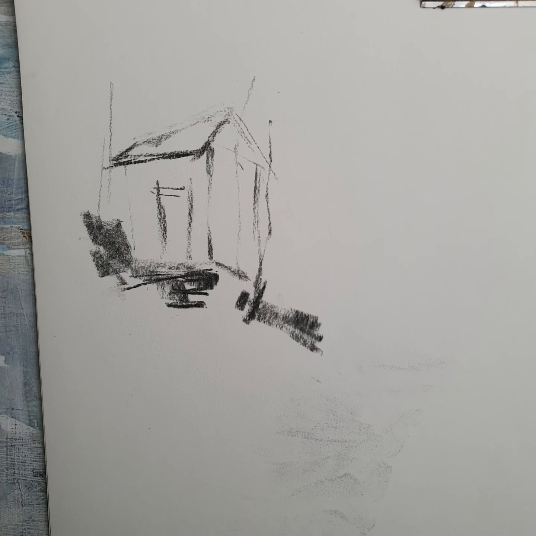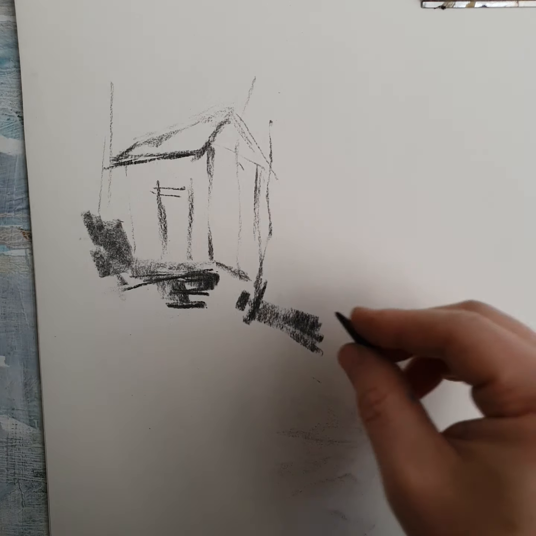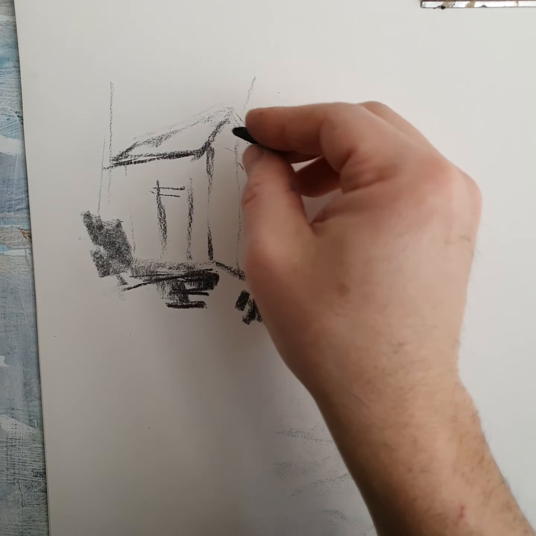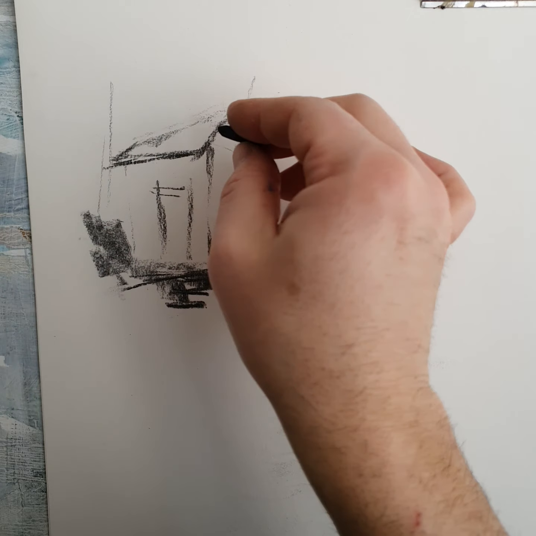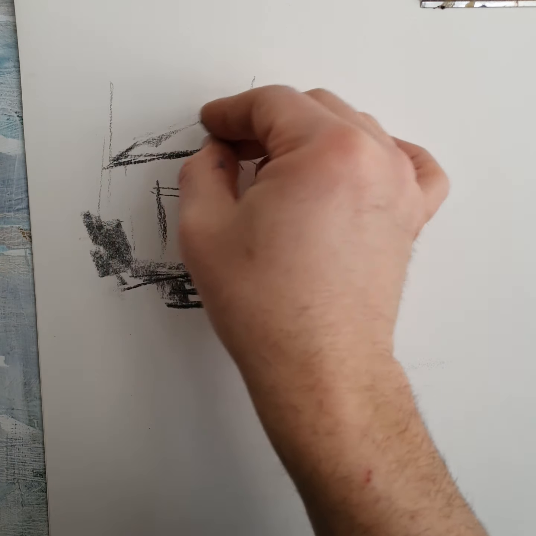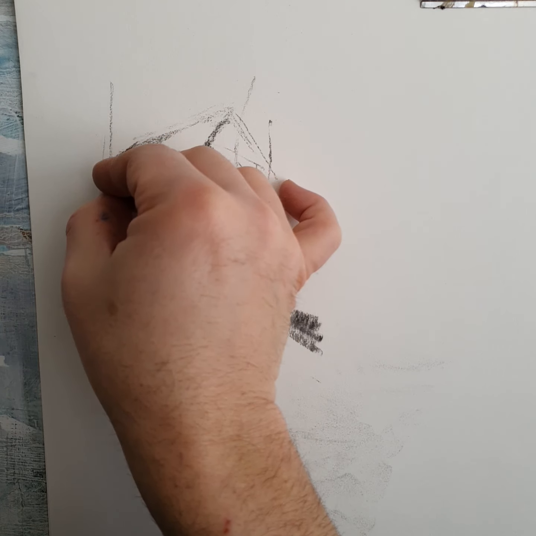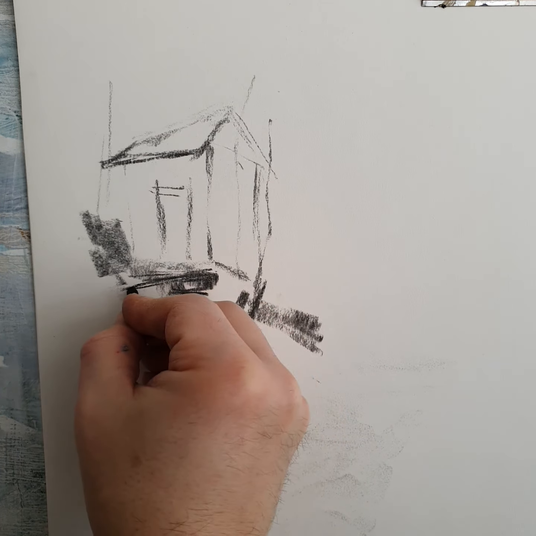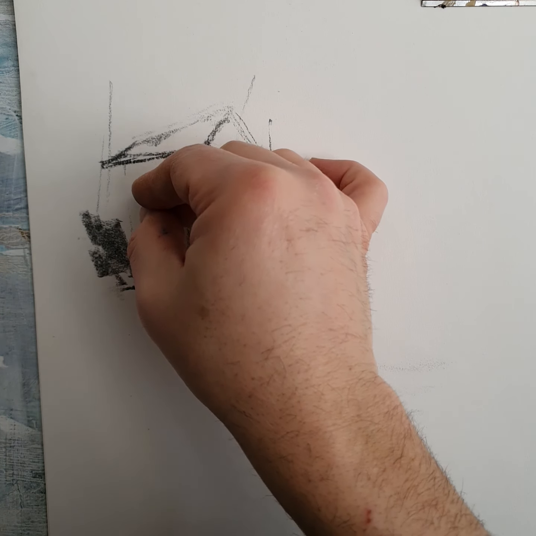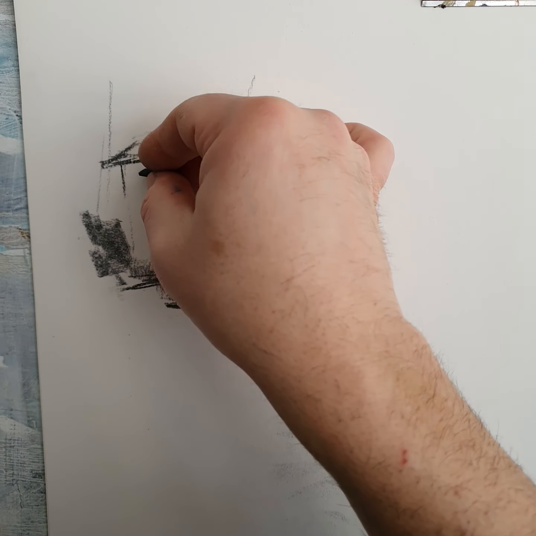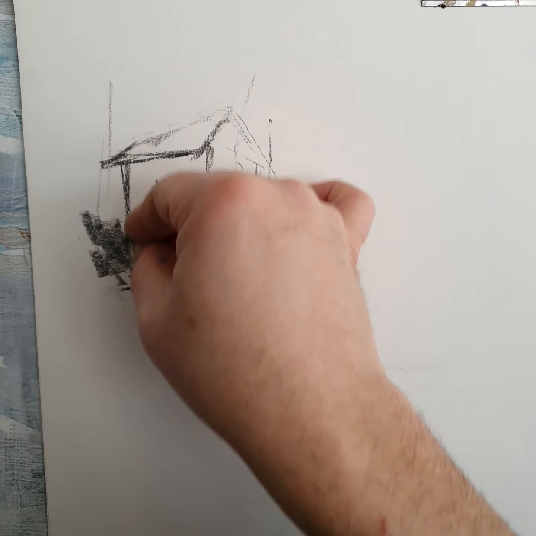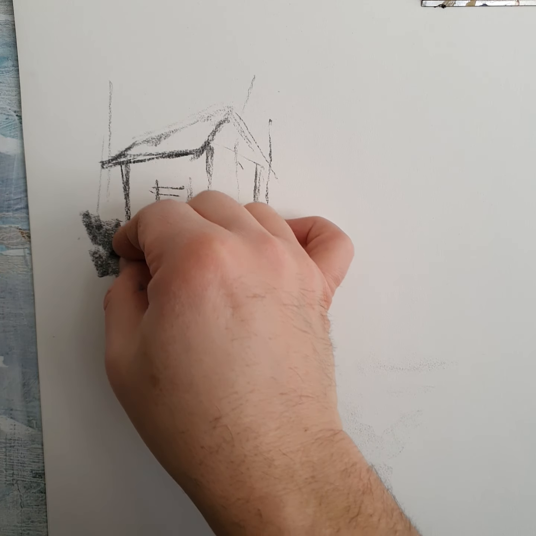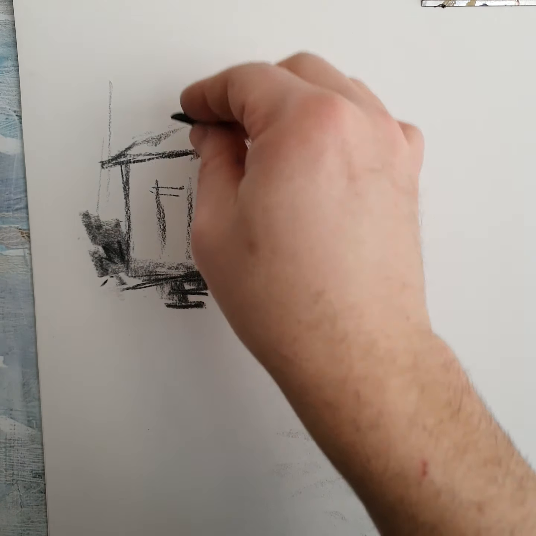Okay, well, we'll do a little lesson on the vanishing point as well. I'll give you a little bit of vanishing point as well today. Okay, that'll be a good lesson to have a little bit of information about vanishing points. There you have it. And the end of the shed, as I said, a bit of a bush here.